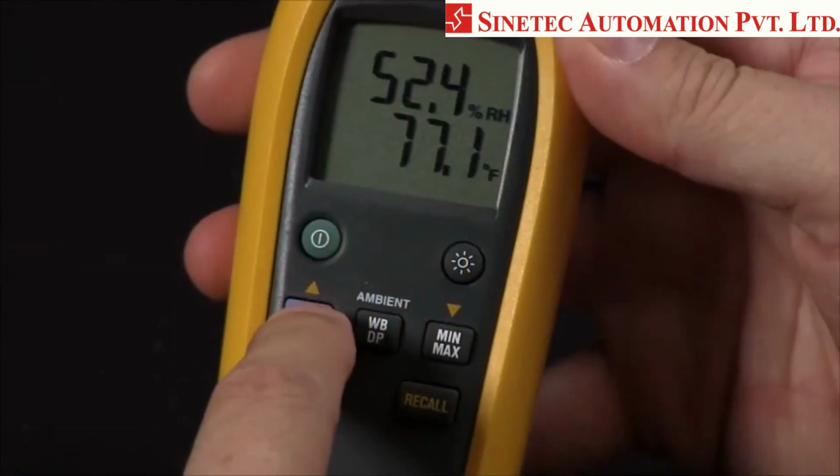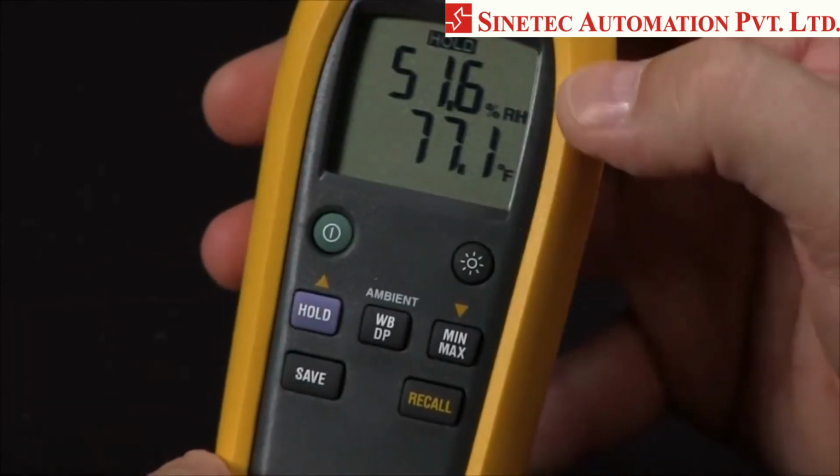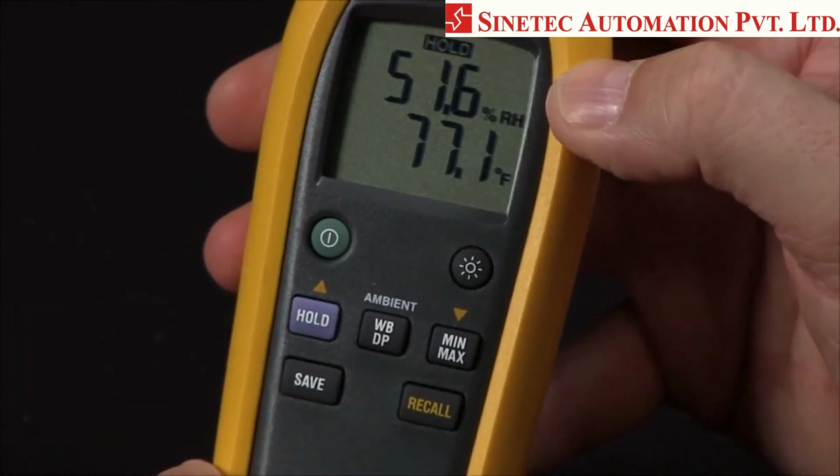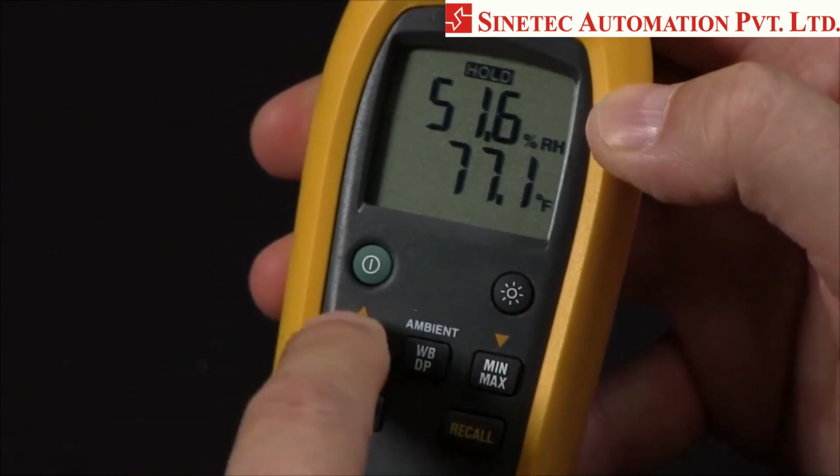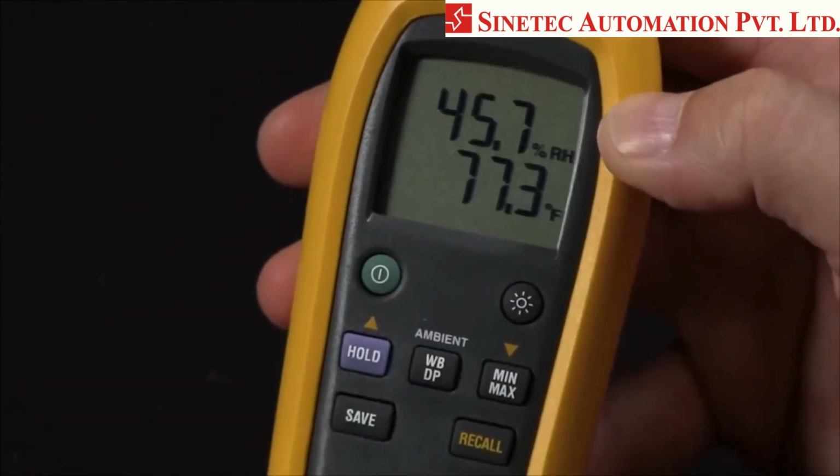The hold button will save your screen, keeping the last reading that you have taken with the 971. To return back to a live reading, simply press the hold button one more time.